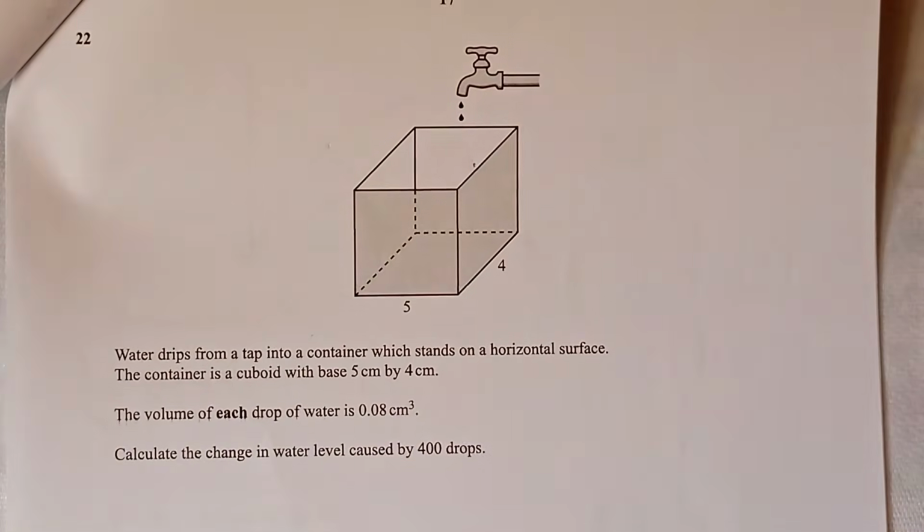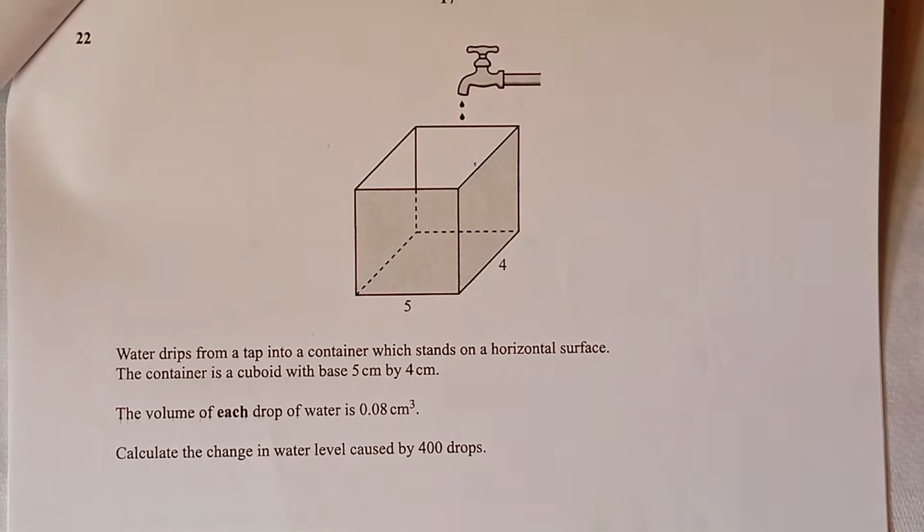Question number 22. Water drips from a tap into a container which stands on a horizontal surface. The container is a cuboid with a base 5 cm by 4 cm. The volume of each drop of water is 0.08 cubic centimeters. Calculate the change in water level caused by 400 drops.